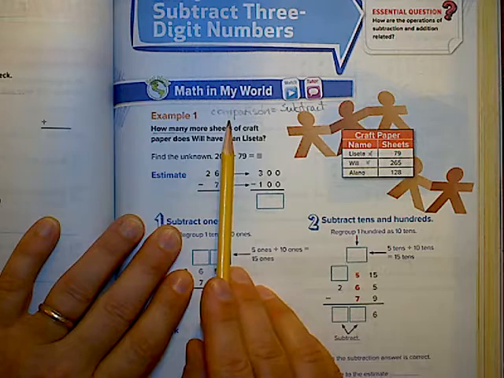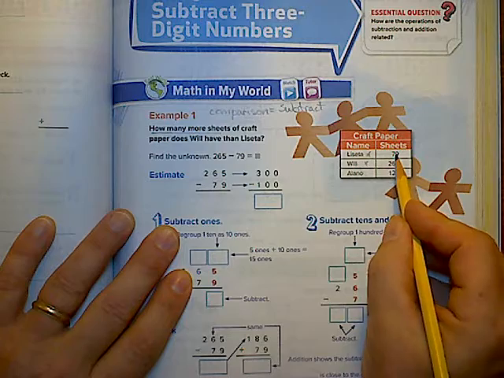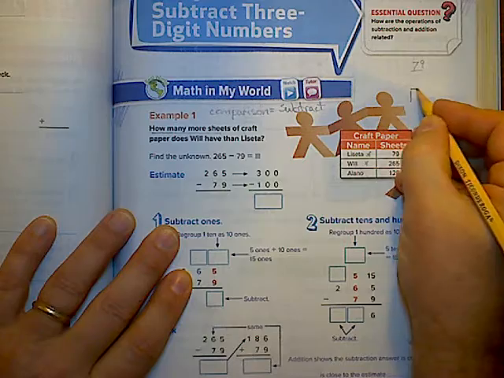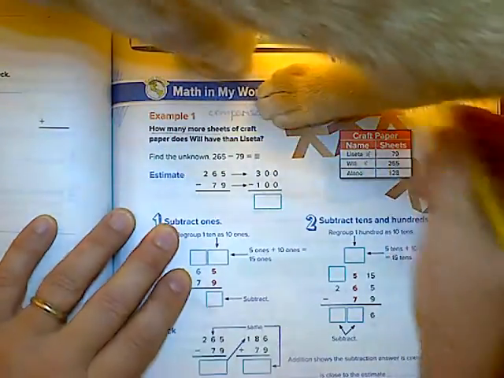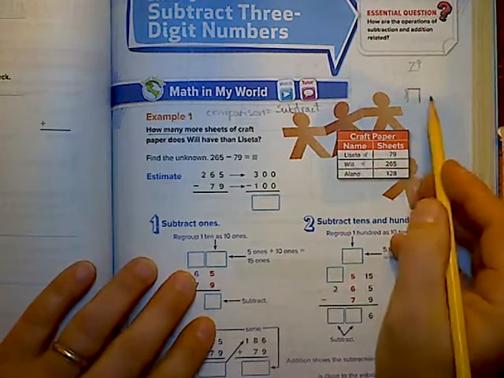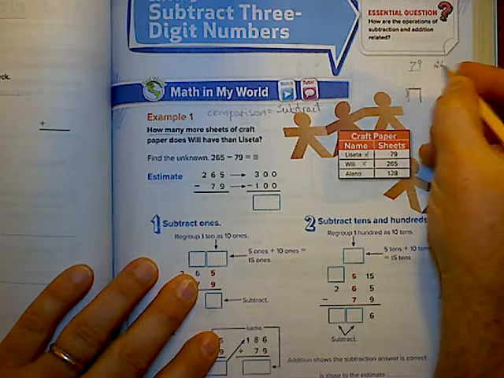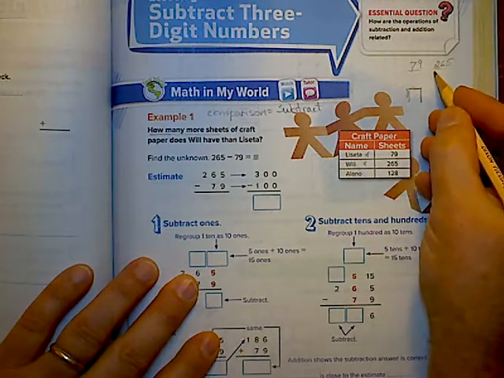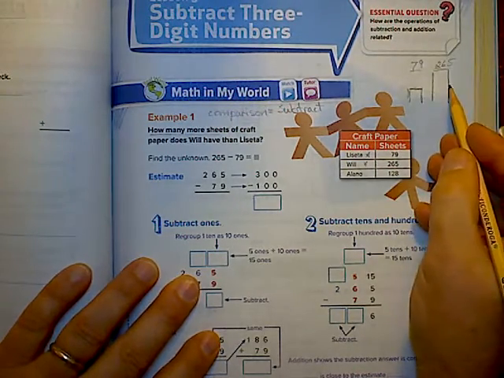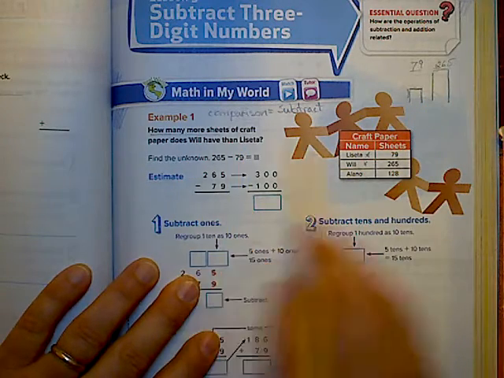Anytime there's a comparison, it means that you're going to subtract. Here's why. Lisetta has 79, right? I'm going to make a picture of Lisetta's stack of papers. Oh my goodness gracious, there's the cat again. There's the stack for Lisetta. Will has 265. Now his stack is going to be a whole bunch bigger, isn't it? Okay, there's his stack. It wants us to compare them and tell how many more Will has.